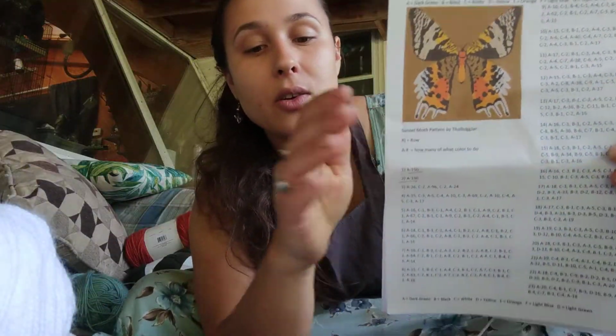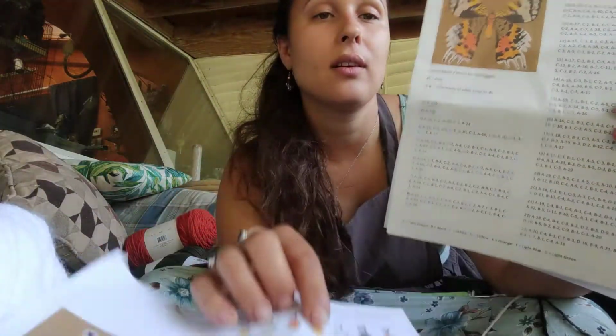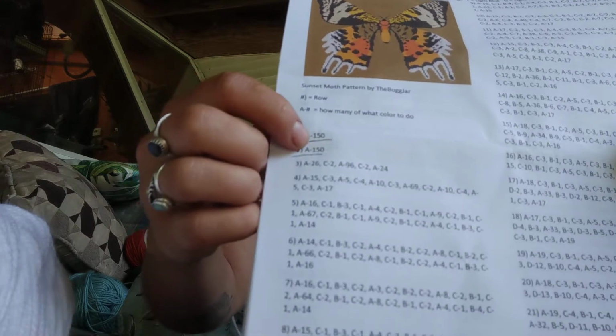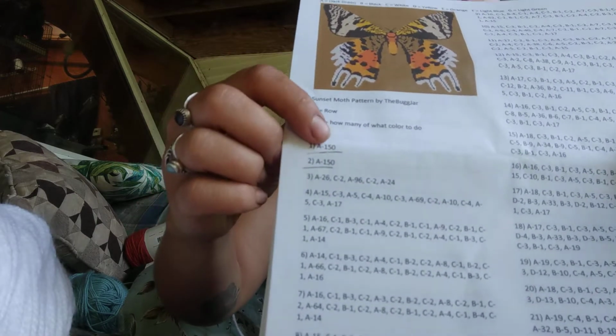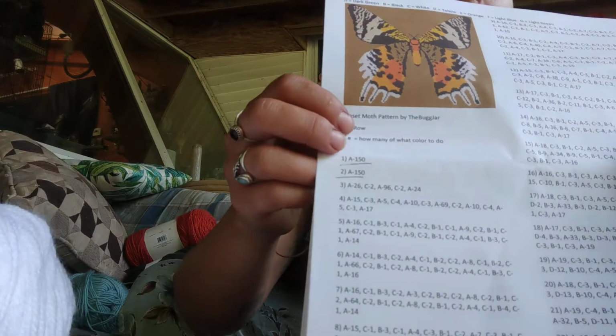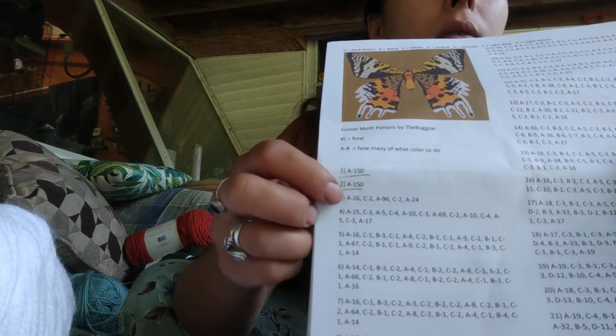Anyway, oh yeah, and this is what the pattern looks like. So you get the graph, you get the color key. The color keys are all on the top too. And then row 1, 150 stitches of A being the background color, and then B is black on this one. So, and we don't even see it till row 4. Row 4, it's in there. You can kind of see what it looks like. I'll include some of that in the description.